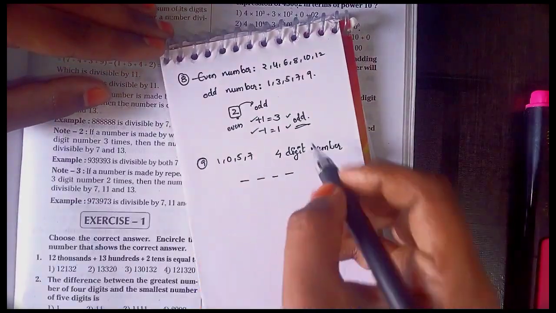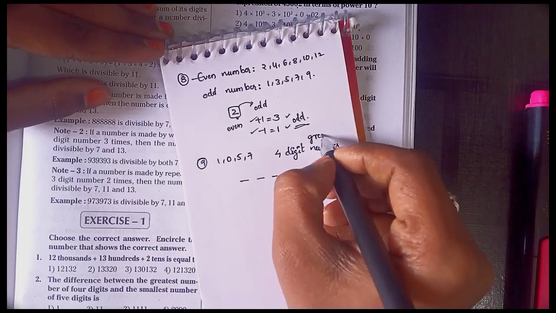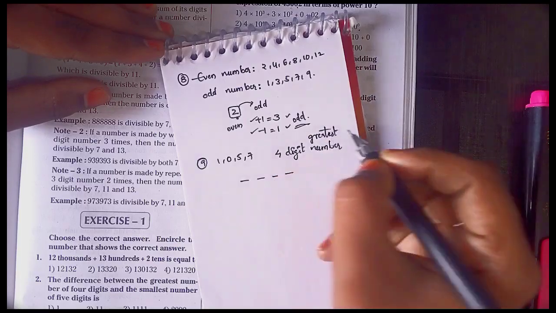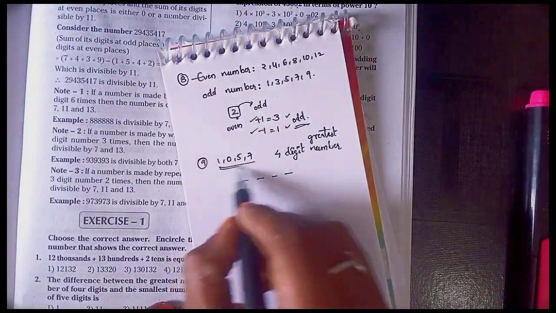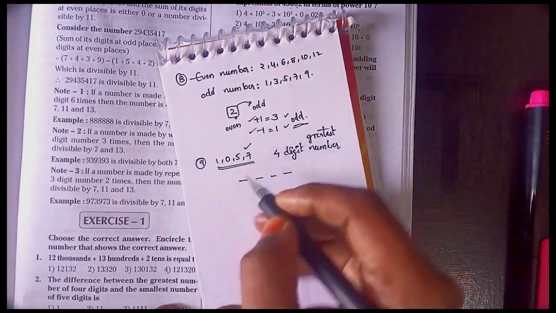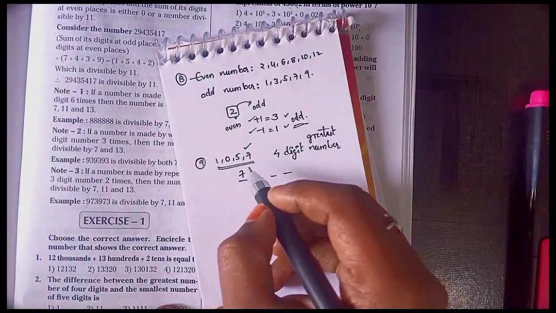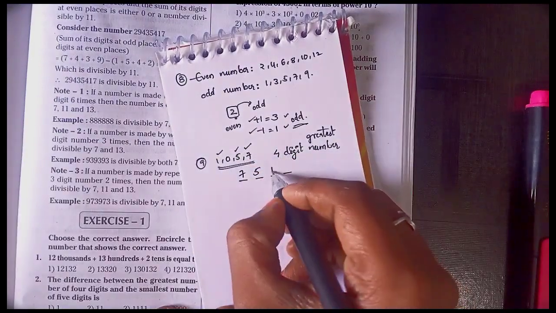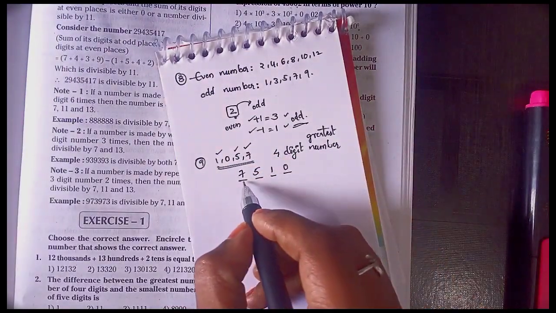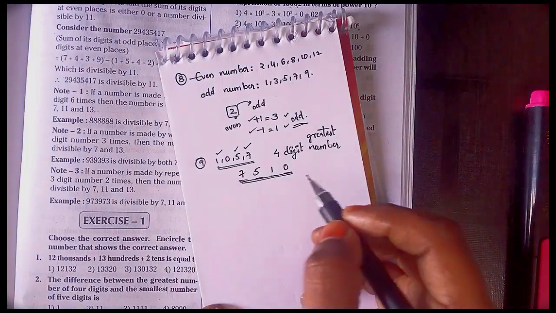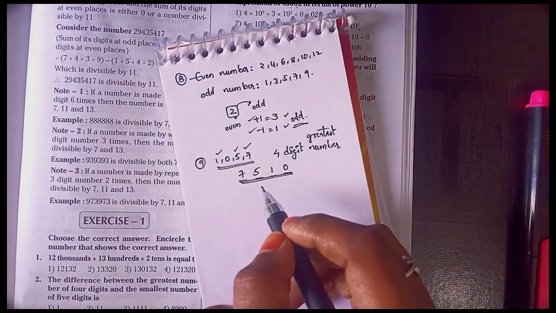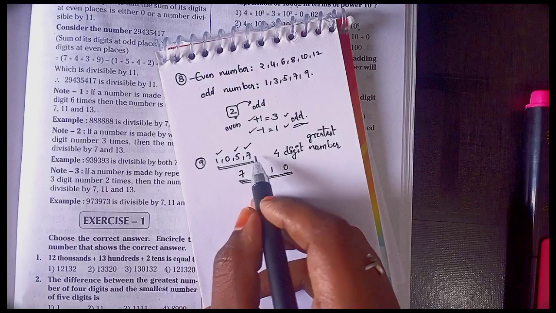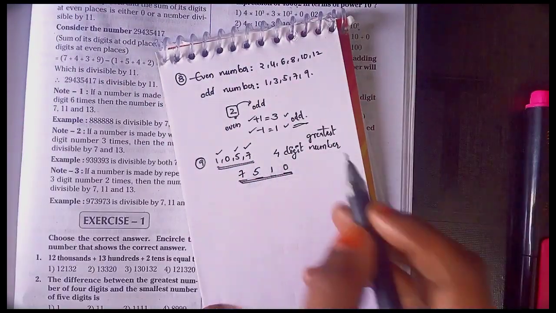And he is asking for the greatest, large number, not the small number. So what is the largest among all these 4 numbers? 7 is the first largest number. And then what is the next largest number? 5. And what is the next largest number? 1. And next 0. So this is the greatest 4-digit number which we are able to make with these 4 digits 1, 0, 5, 7, that is 7510.